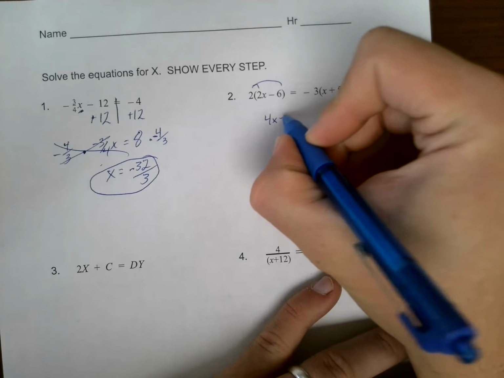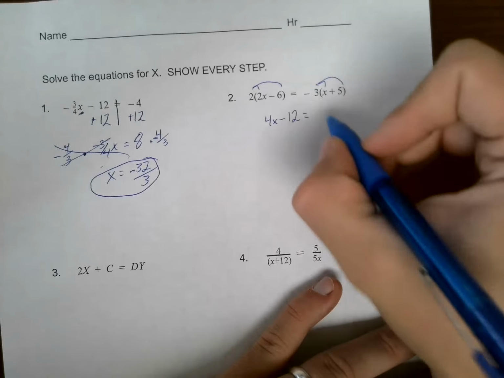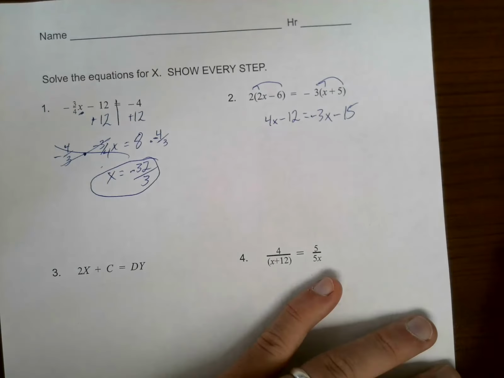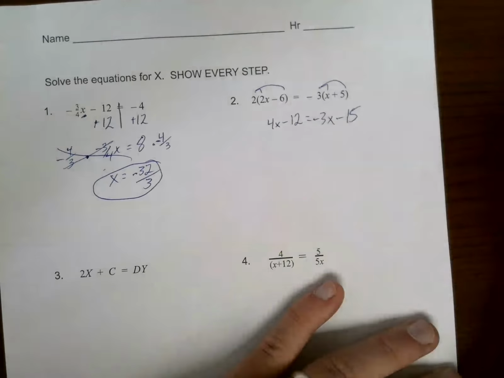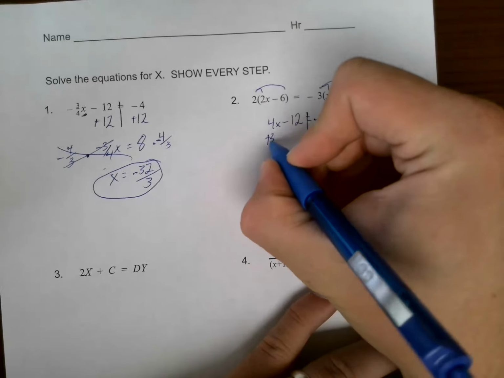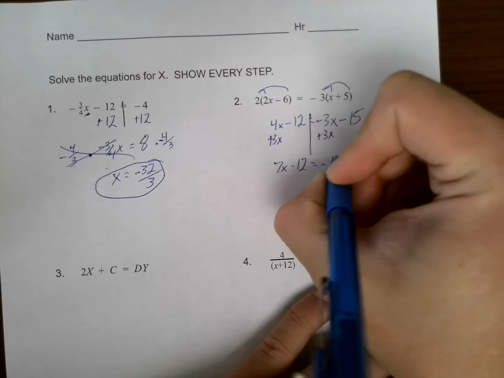My next problem, I distribute on both sides. So I get 4x minus 12 equals negative 3x minus 15. And then I'm going to go ahead and combine. I'm going to add 3x over here, and I get 7x minus 12 equals negative 15.